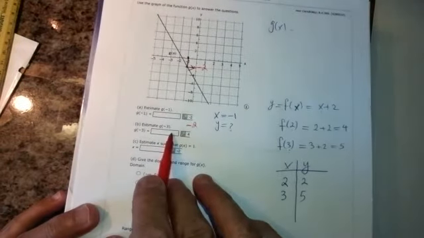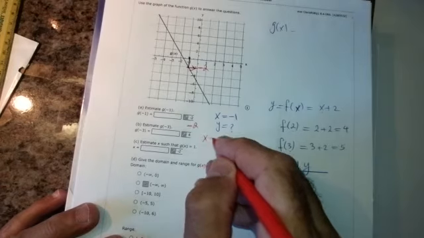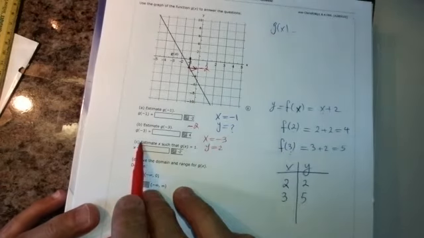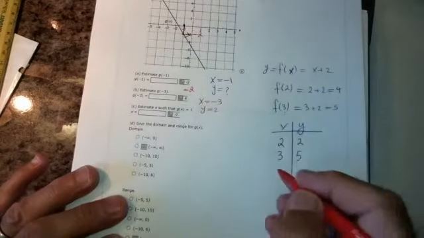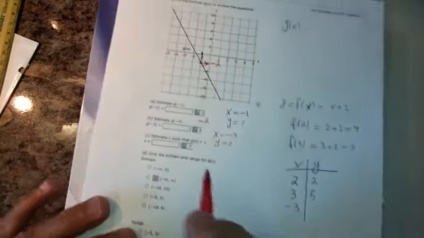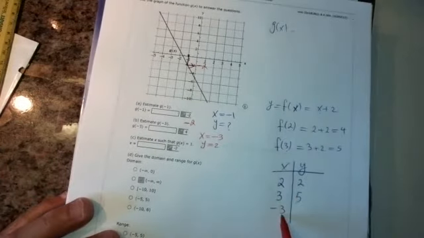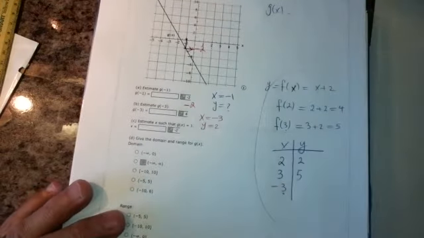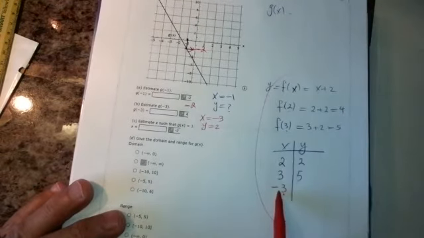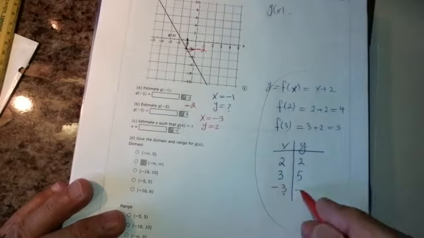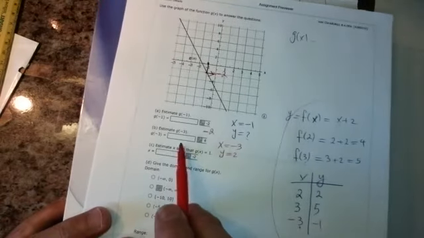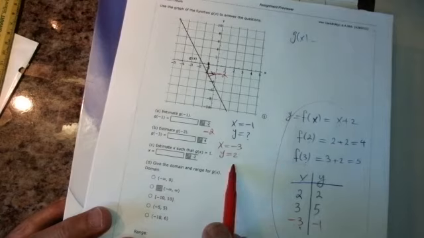g of -3 means when x is -3, what is the y value? This is a different problem, okay? But here, when x is -3, how do you find the y? In this one, g of -3 means when x is -3, what's the value of y?